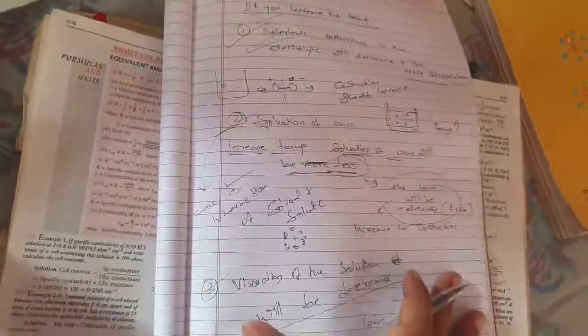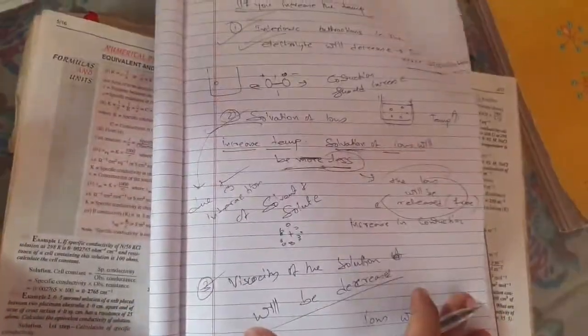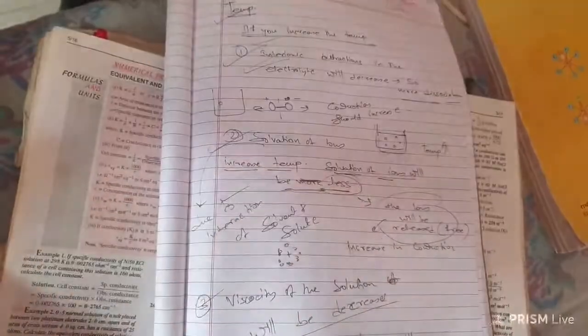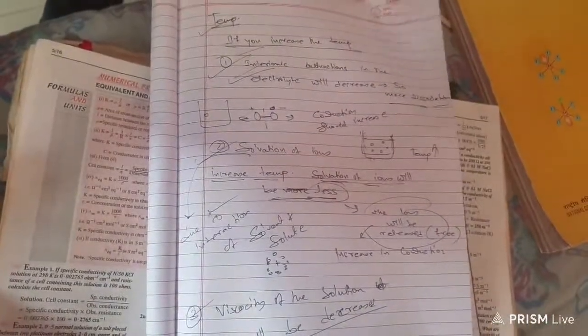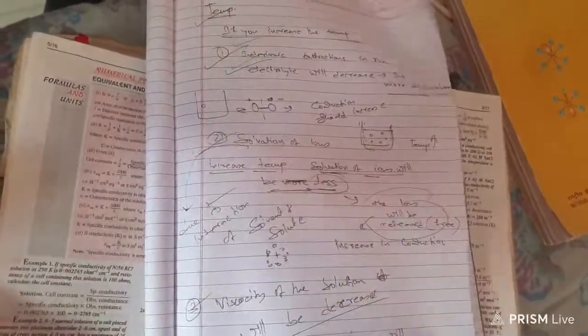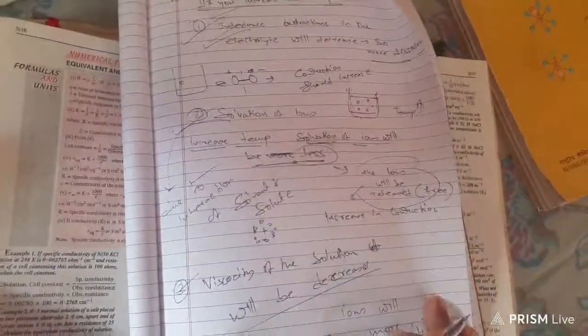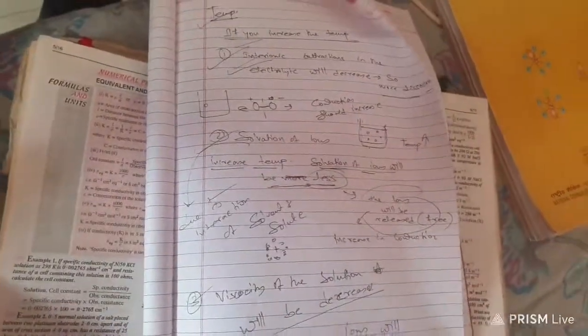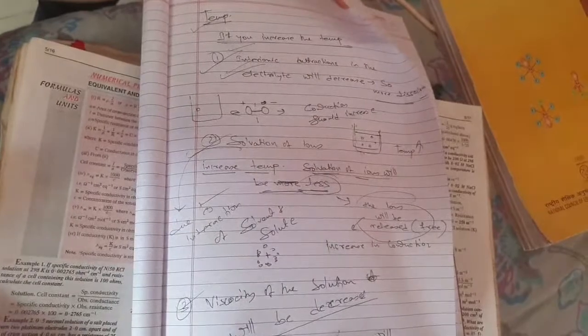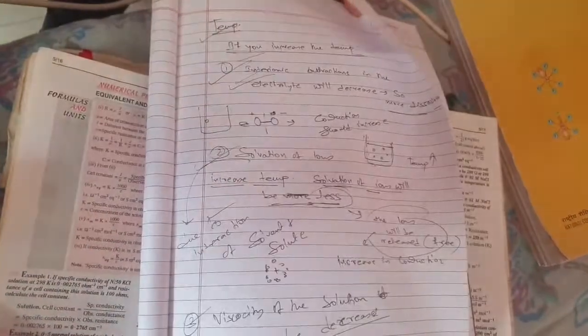So these are the 3 ways which determine the resistance of the electrolytic solution, and temperature alters them and hence increases the conductivity, but in metallic conductor it is just the opposite. So I hope the thing is clear with the entire explanation.